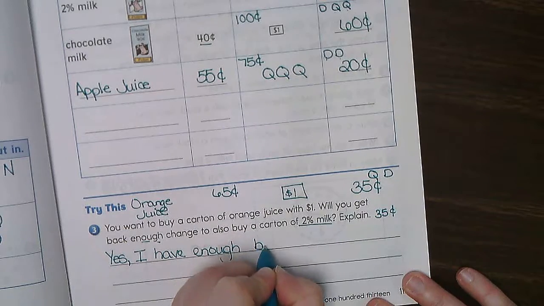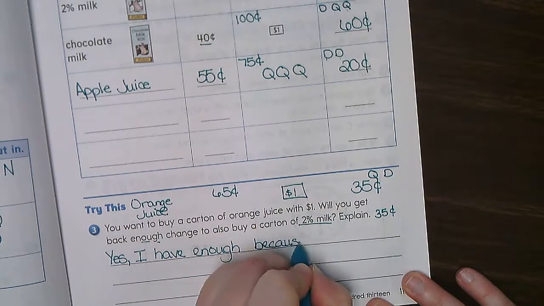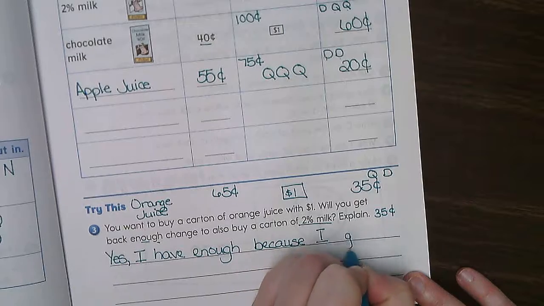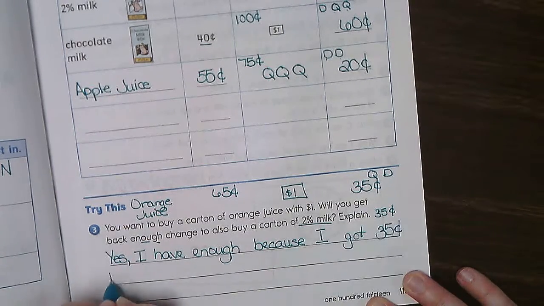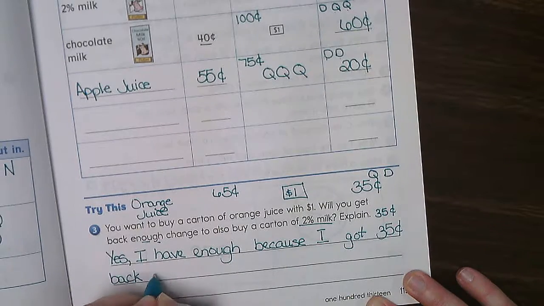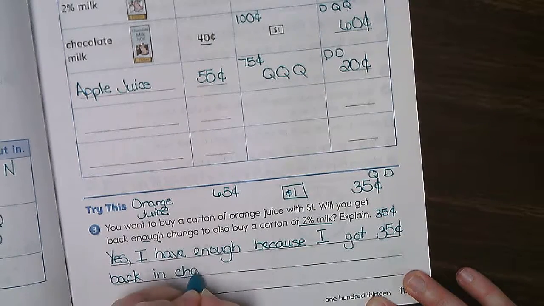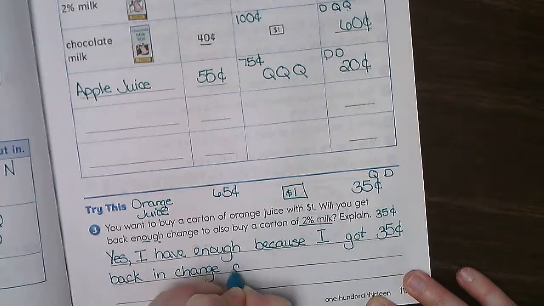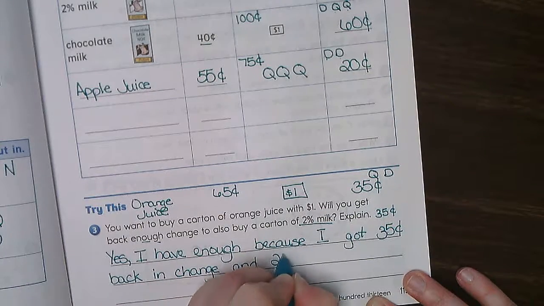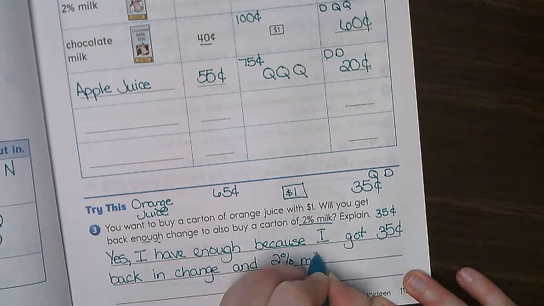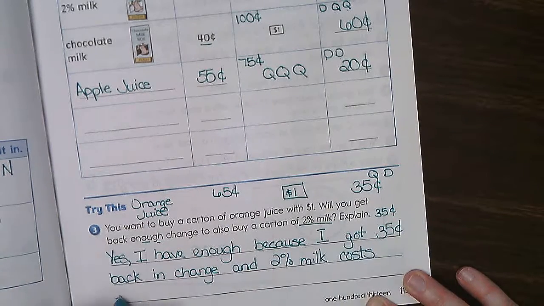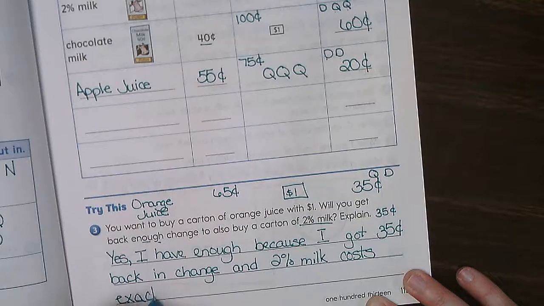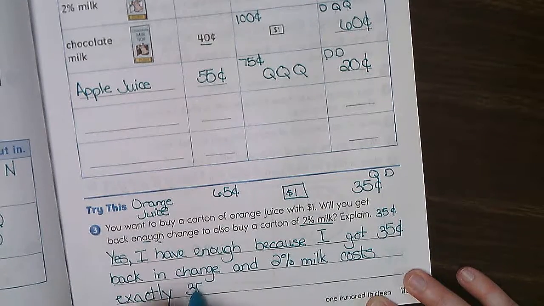I have enough because I got 35 cents back in change, and 2% milk costs exactly, and I used that exact change button and added an LY, exactly 35 cents.